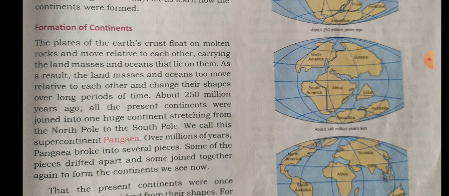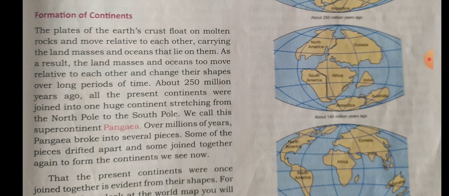And what about the landforms? The Western Cordilleras are there, then the Appalachian Mountains are there, the Great Plains are there, the Canadian Shield is there, and many rivers are also there.